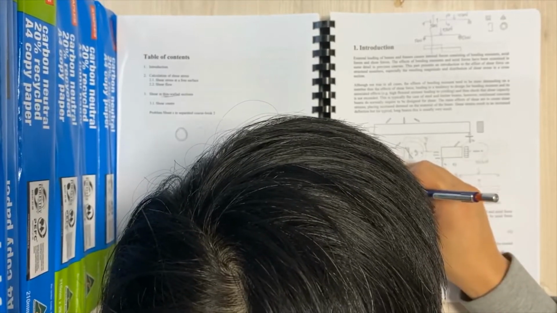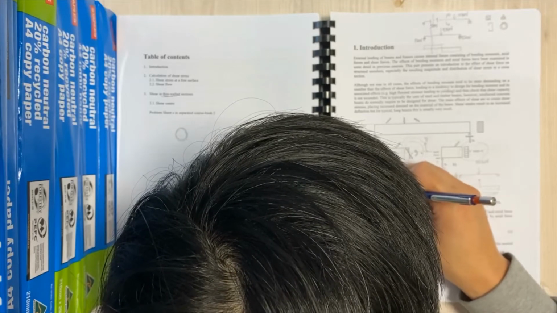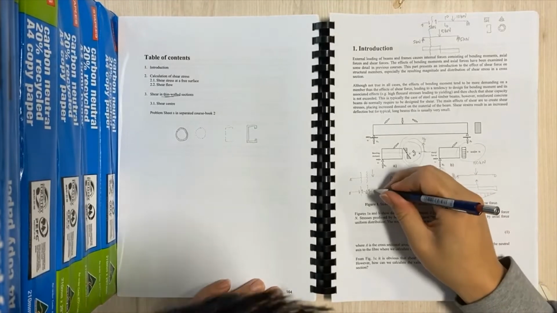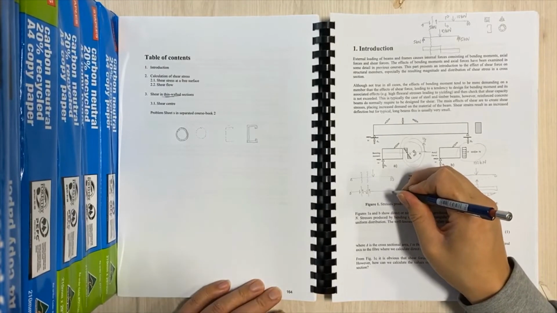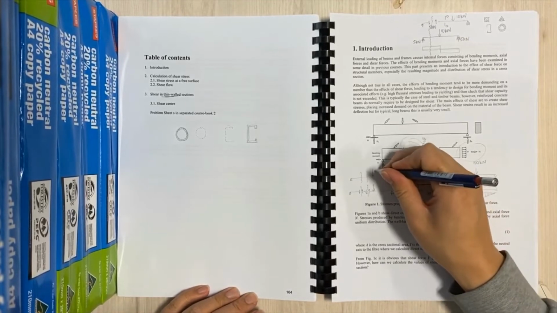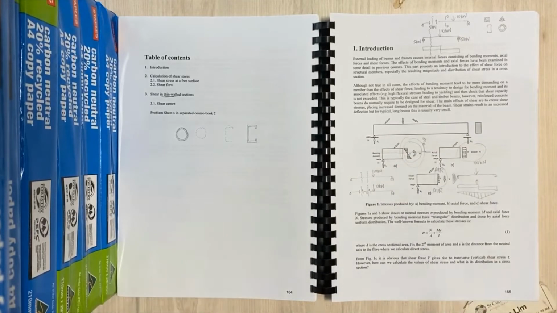The third side would go up like there, and then just continue for the rest of the beam there. Okay, so I'll stick that load on there as my 10 kilonewtons. So I've made my cut.